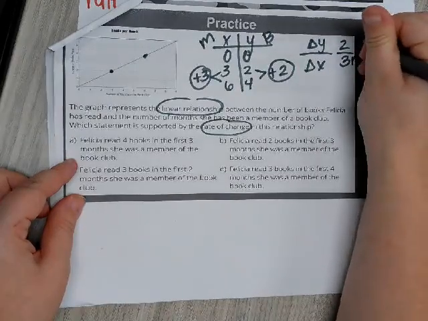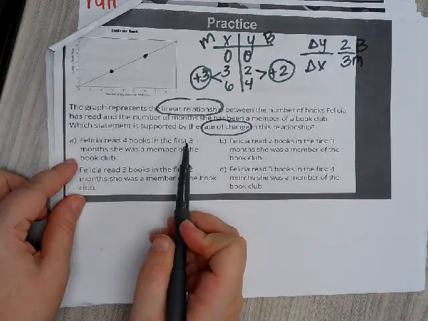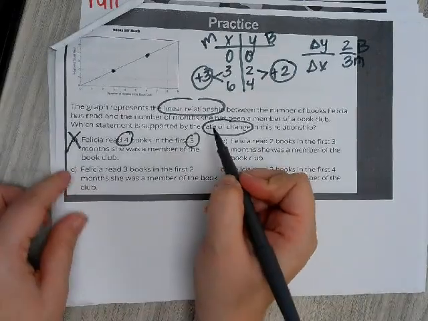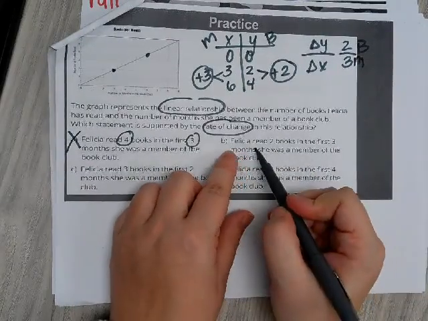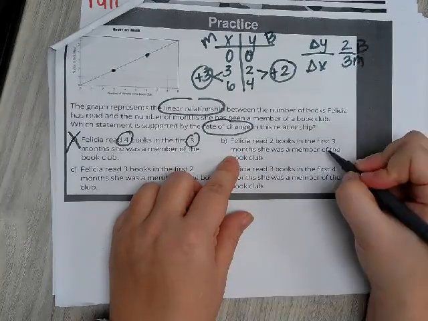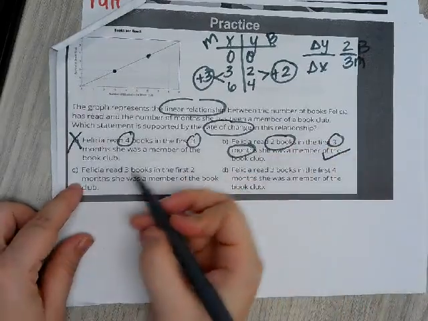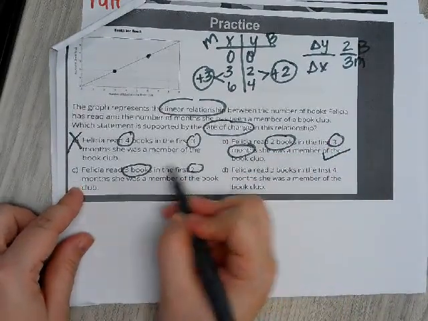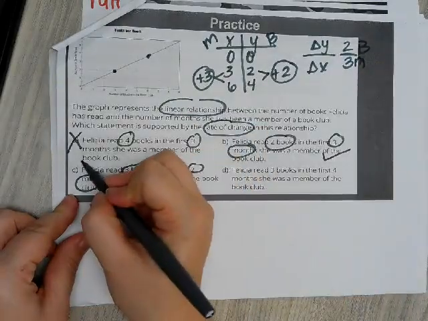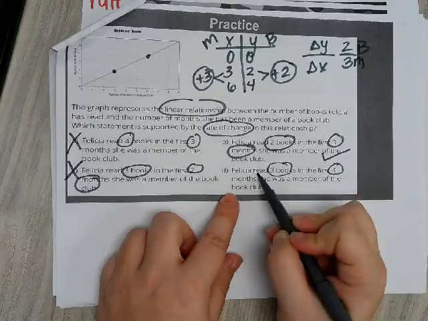Felicia reads 4 books in the first 3 months. Nope, because we used 2 and 3, right? Looking at B, Felicia read 2 books in the first 3 months. That's correct, because we have 2 books in 3 months. Felicia reads 3 books in the first 2 months. They switched up those numbers, so that one cannot be it. Felicia read 3 books in 4 months. So my answer is B.